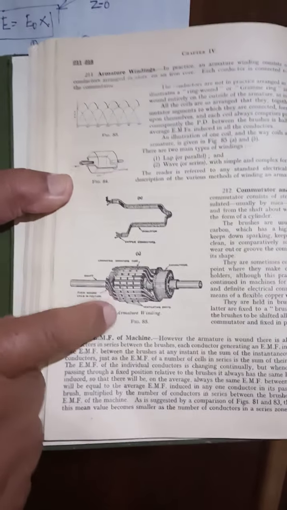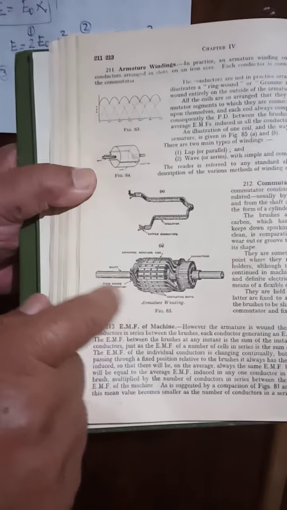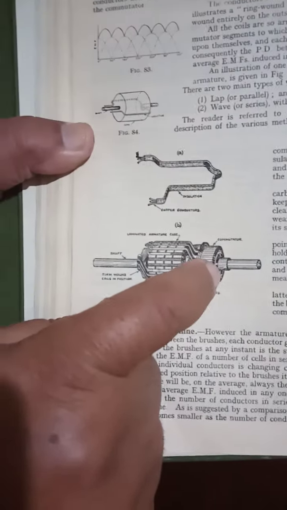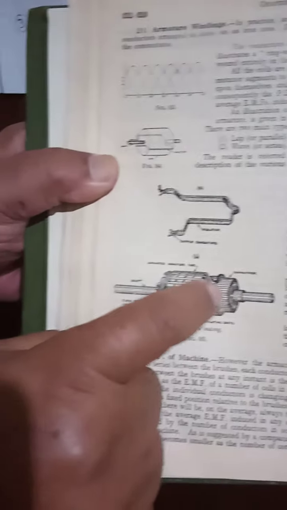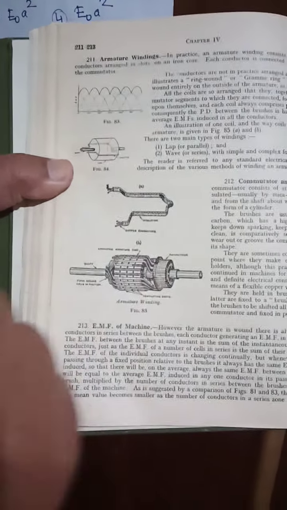This is the book from Wireless Telegraphy, 1938. It is a British book. So this is a dynamo, and here is the commutator. See, this commutator. Not only 4, not only 2. There are about 12 or 13 diametrically opposite. So now you understand the dynamo.